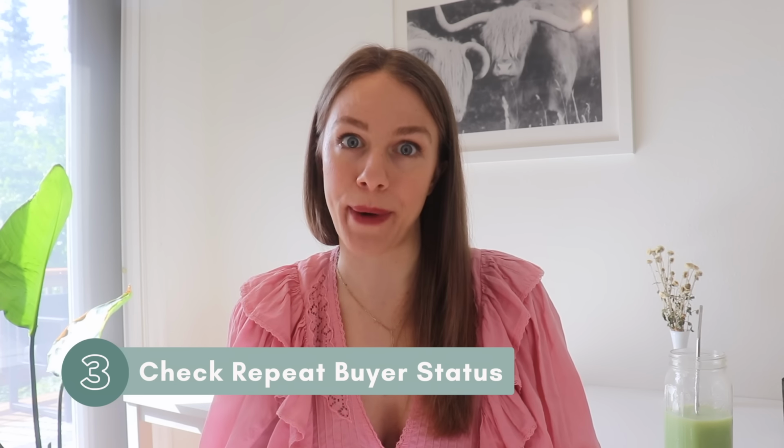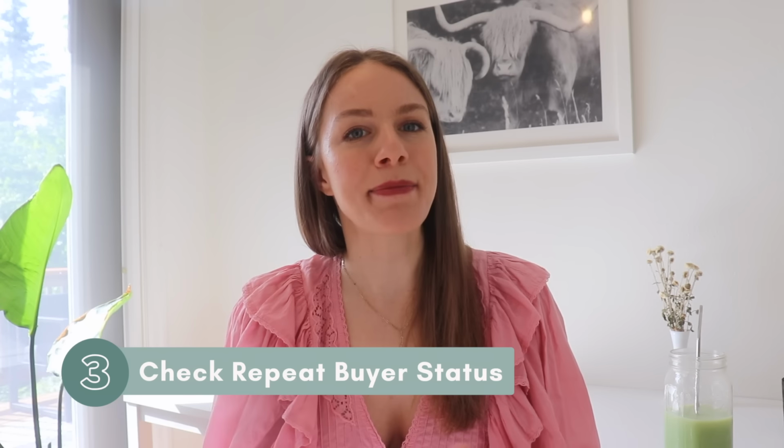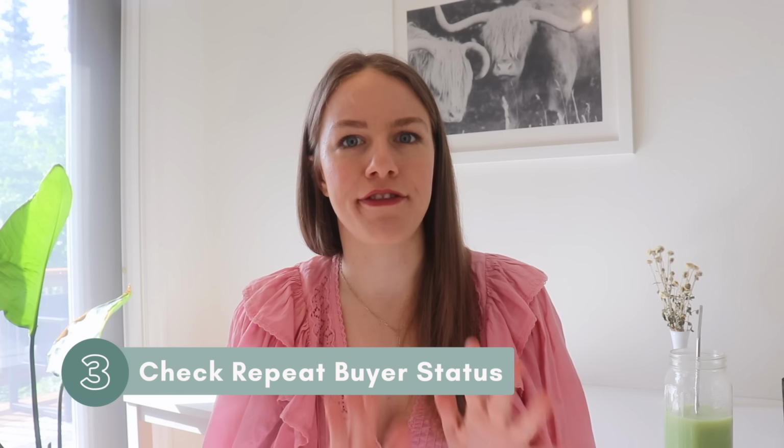Okay, so hack number 3: how to check if your buyer is a repeat buyer. And this is something that I believe Poshmark added fairly recently within the past year, and I think a lot of resellers don't know about this feature.